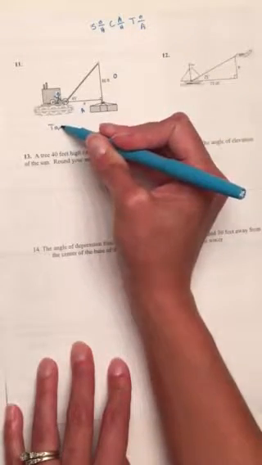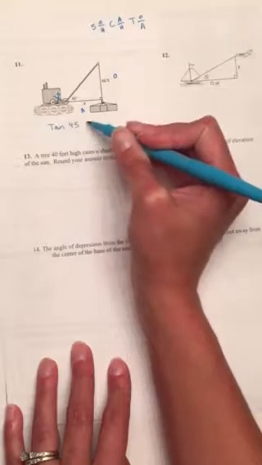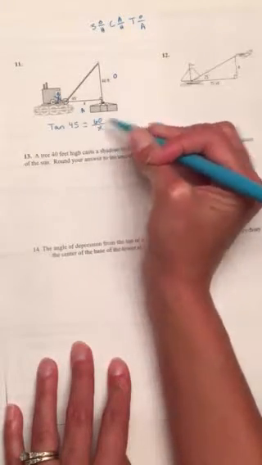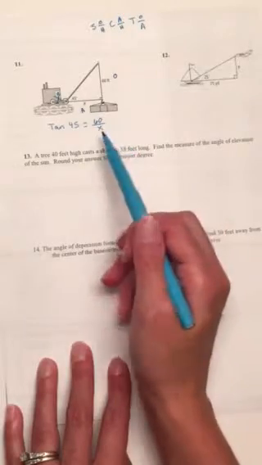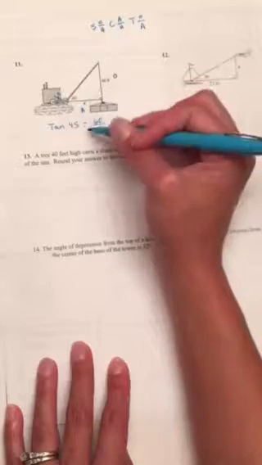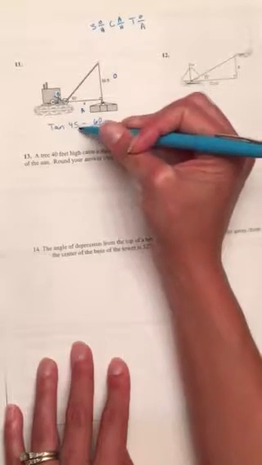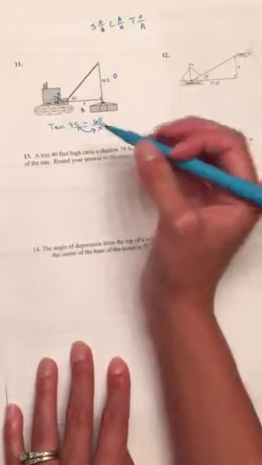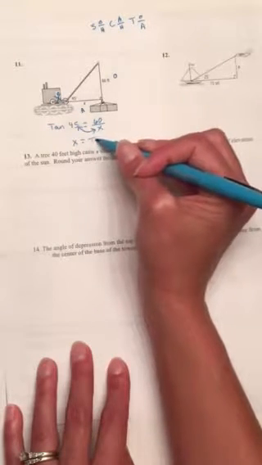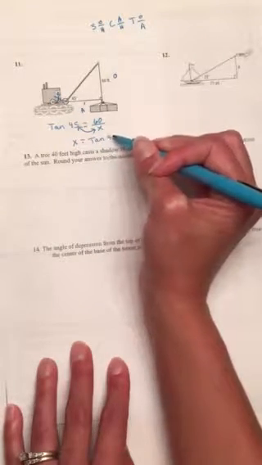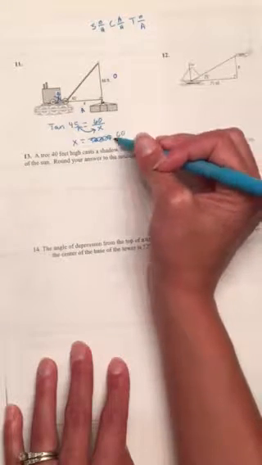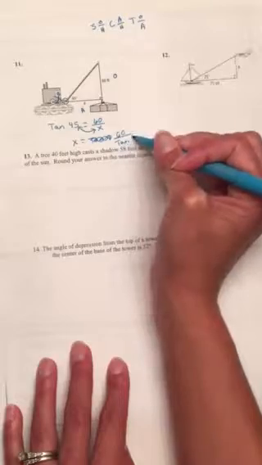So I would use the tangent of 45 is equal to opposite, which is 60, over x. Now this is one of those kind of funny ones where the x is in the denominator. When you have the variable in the denominator, remember we're going to swap these. They're going to swap places. So we'll have x is equal to 60 over tangent of 45.